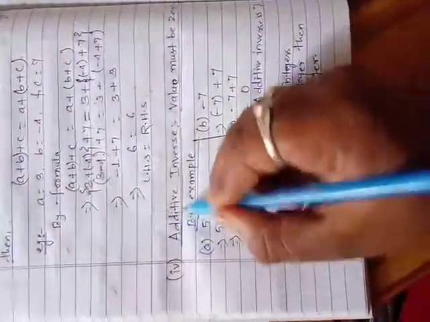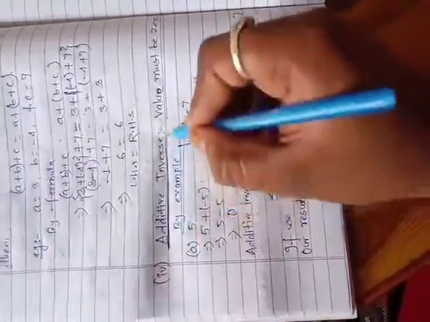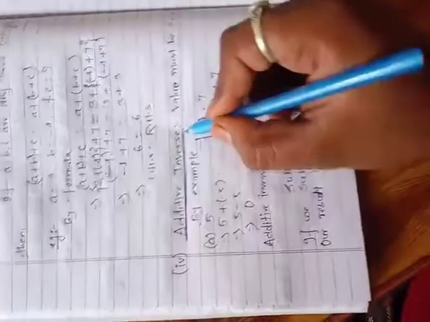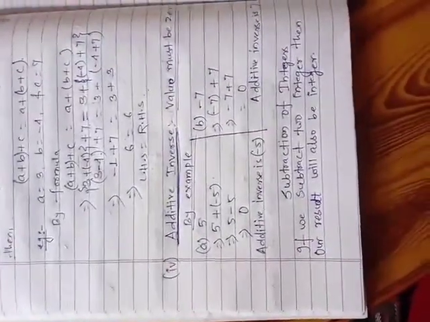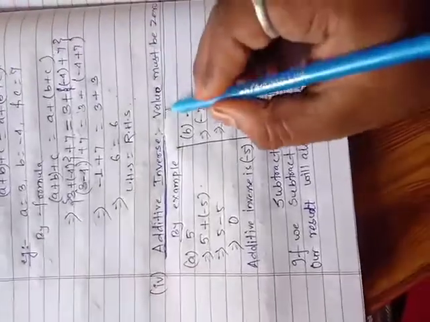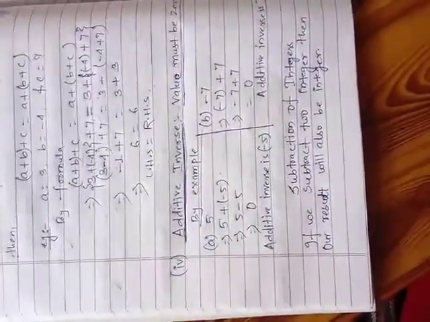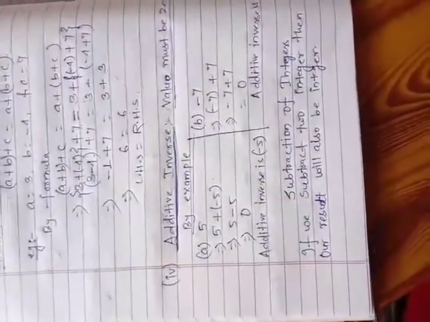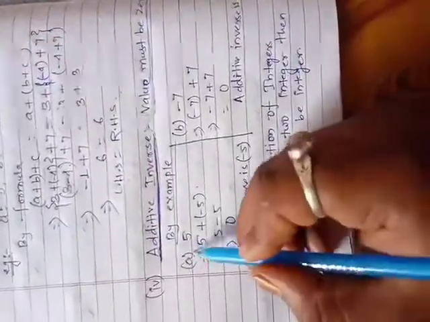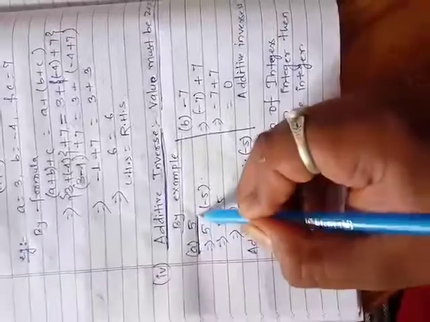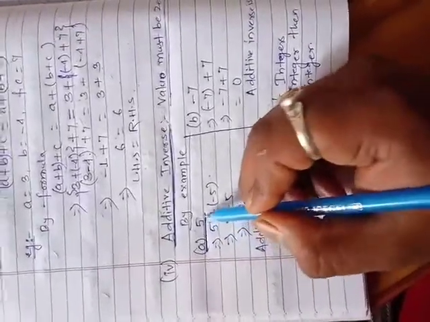Now our most important topic is the additive inverse. What is additive inverse? It is very simple: the value must be 0. If any value is given and it asks you to give its additive inverse, for an example, the number 5 is given, what is the additive inverse of 5?